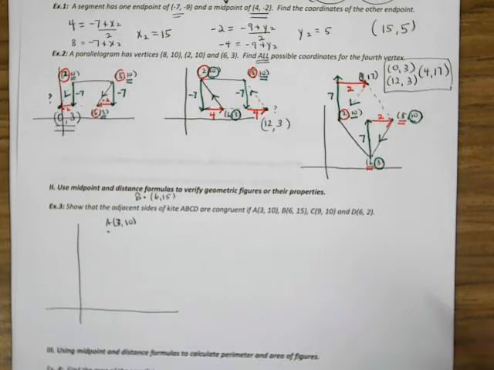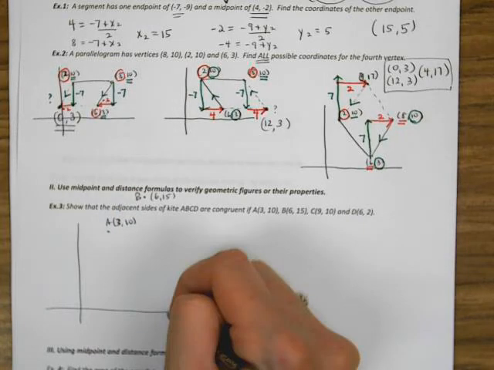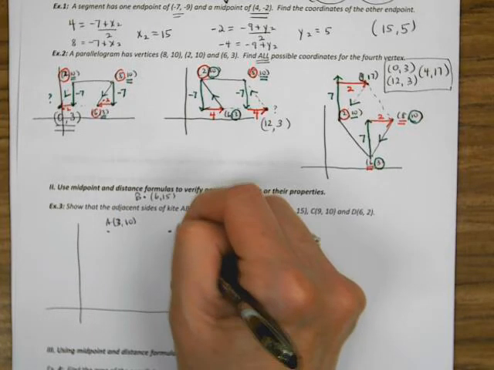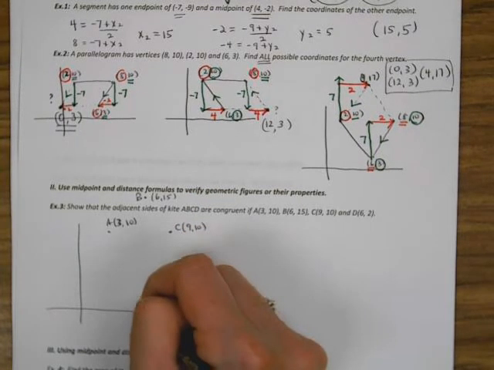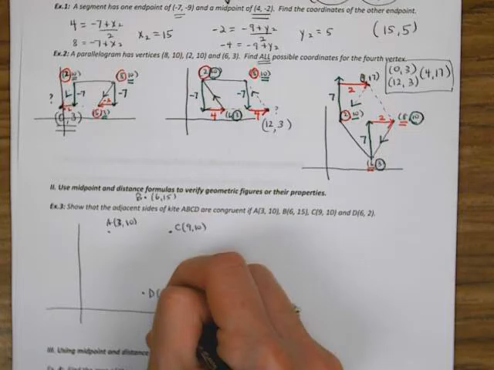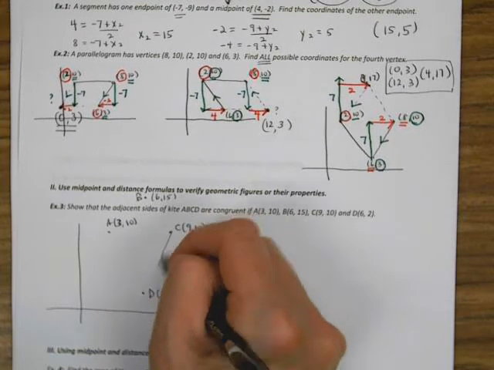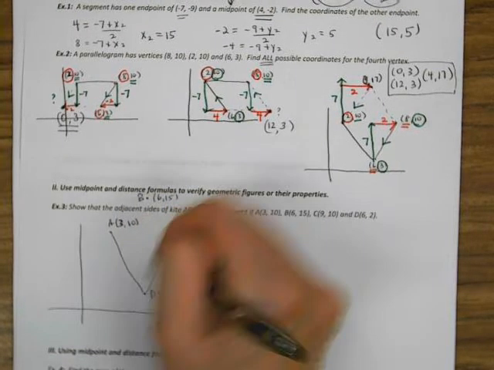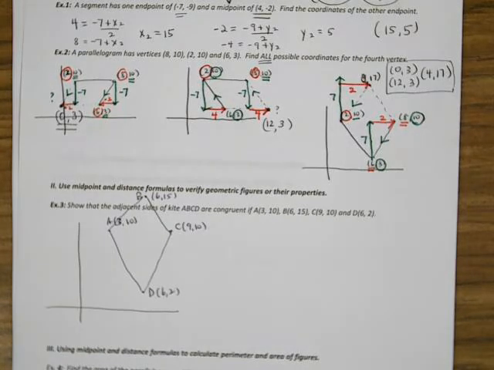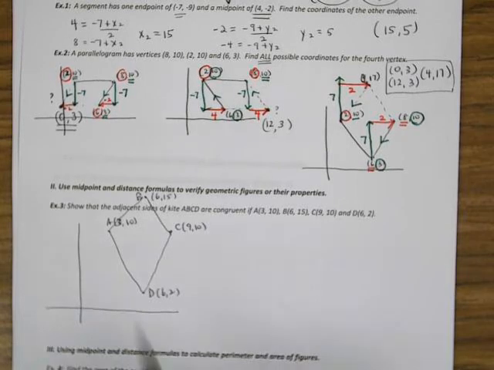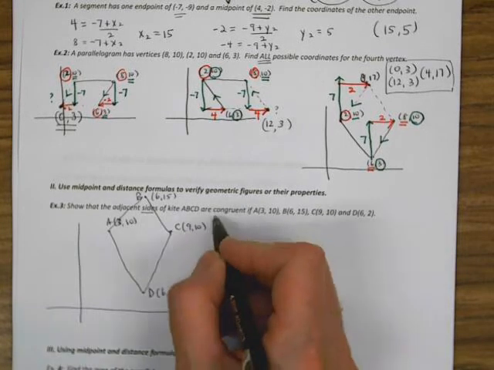615, that's B. C is 910, so maybe out here. And then D is at 62. So hopefully you can see we have a kite-shaped figure here. A sketch tells me which sides I want to be congruent, so I'm going to use the distance formula to show that sides are congruent.